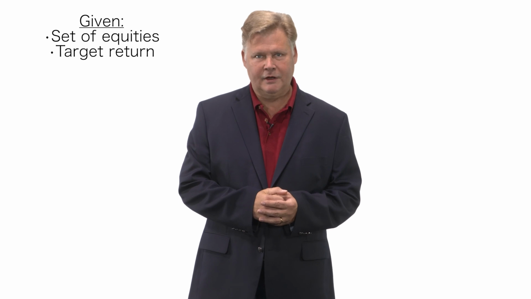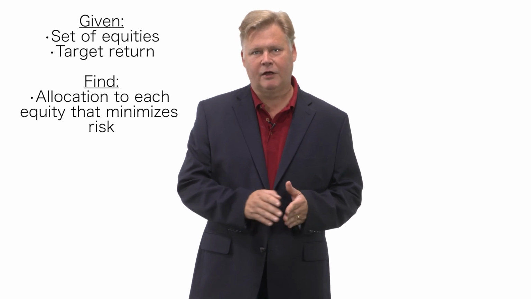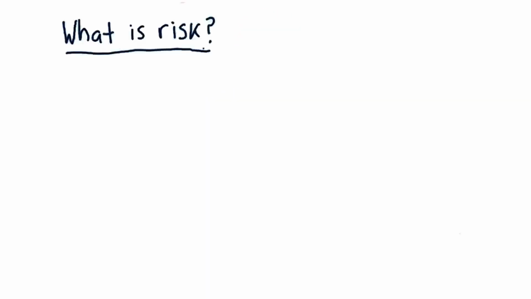The specific question we're looking to answer is this: given a set of equities and a target return, find an allocation to each equity that minimizes risk. If we're going to find a portfolio or an allocation of assets to different stocks that minimizes risk, we have to pause for a moment and consider what is risk.